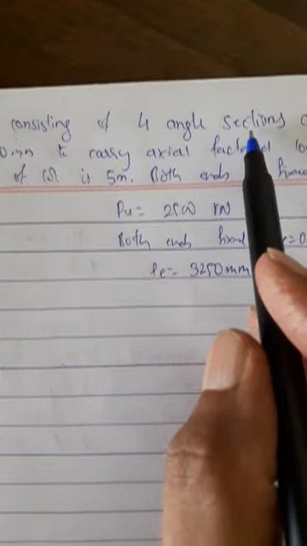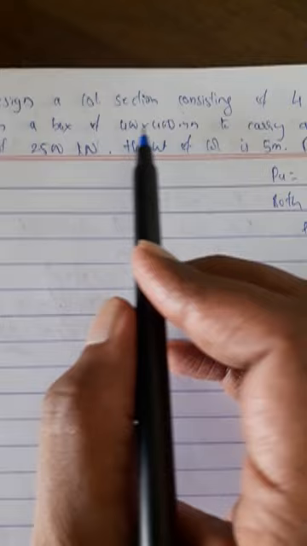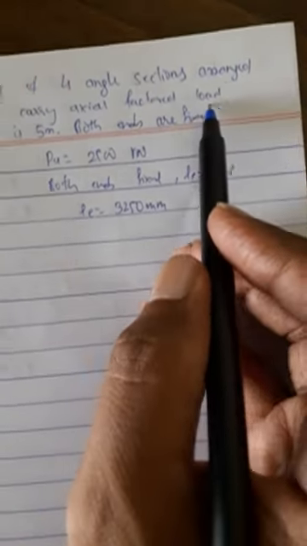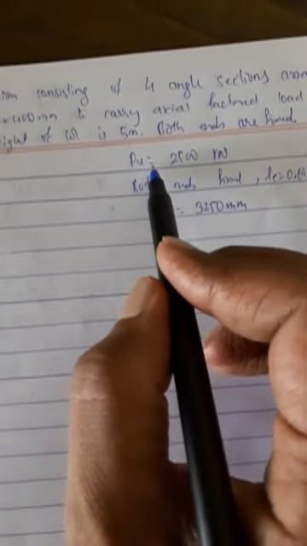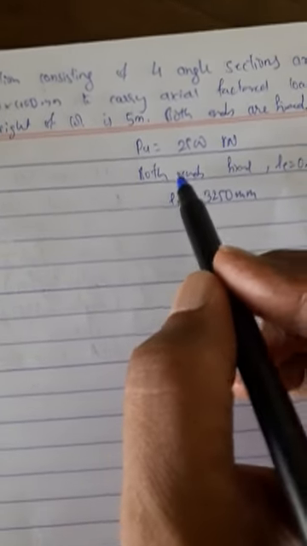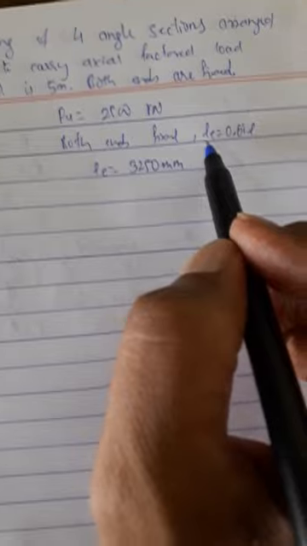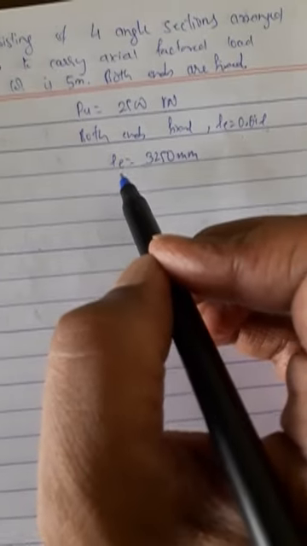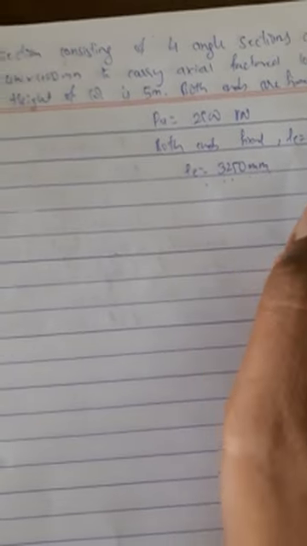Design a column section consisting of 4 angle sections arranged in a box of 400 by 400 mm to carry an axial factored load of 2500 kilonewtons. The height of the column is 5 meters. Both the ends are fixed. So Pu is 2500. Both the ends are fixed, so Le is equal to 0.65 L. So Le is equal to 3250 mm.